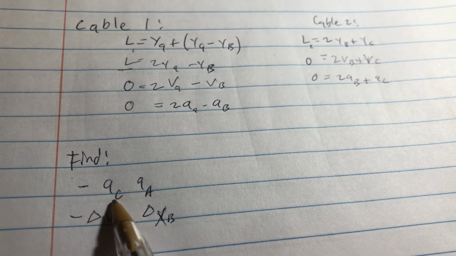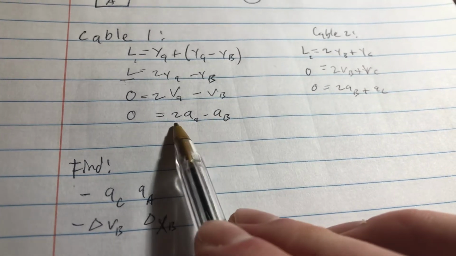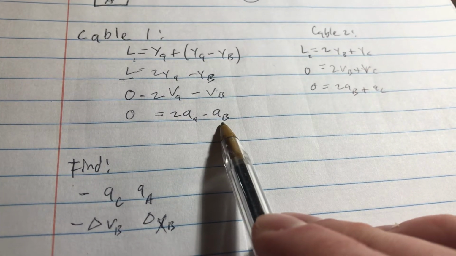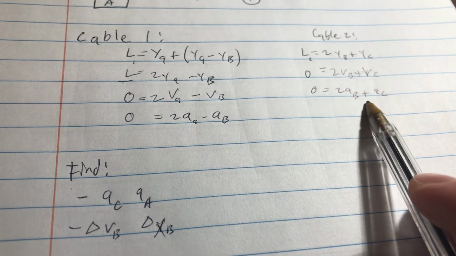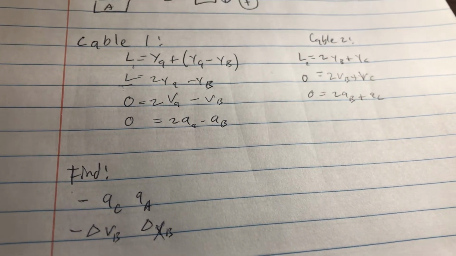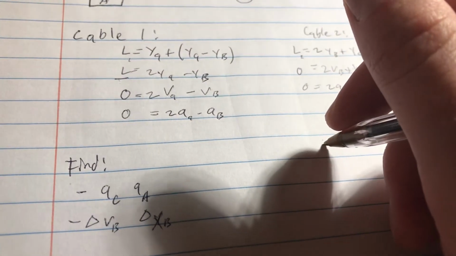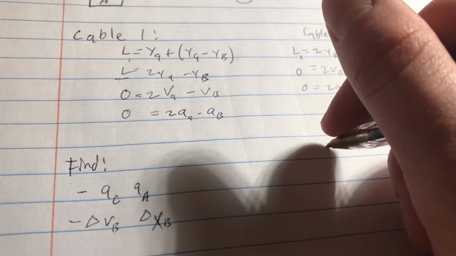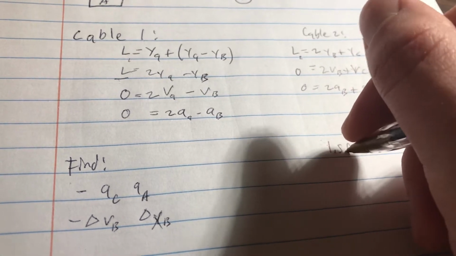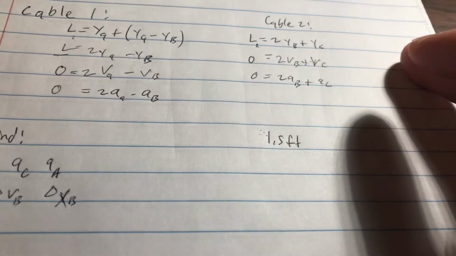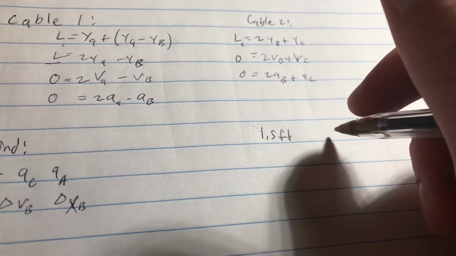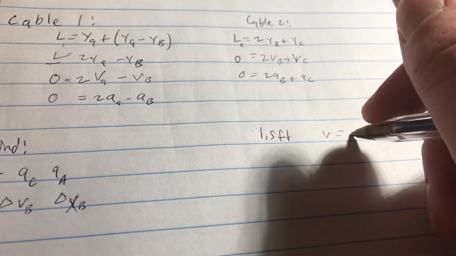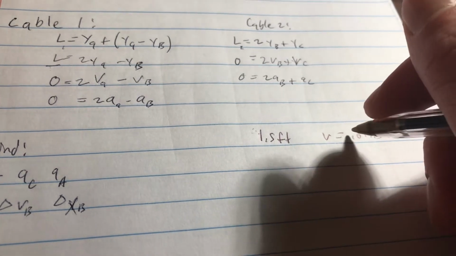Well, for AC and AA, we have 2 equations and 3 unknowns. Well, that sucks. But they've given us some information. Block A has moved 1.5 feet and is now at a velocity of 0.6 feet per second.